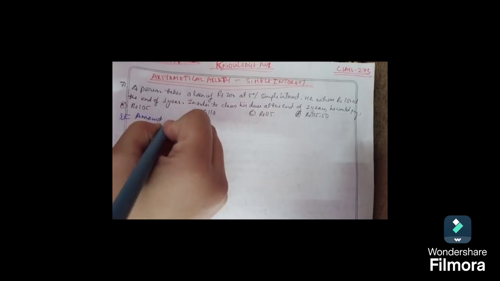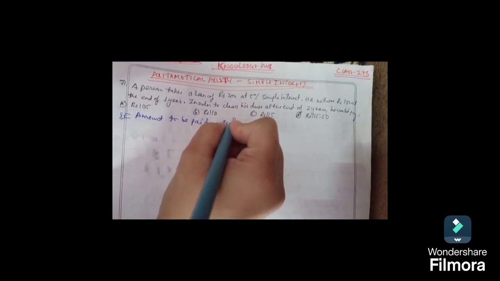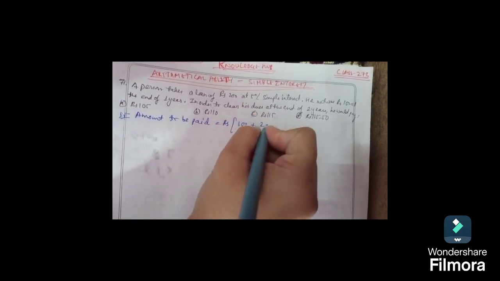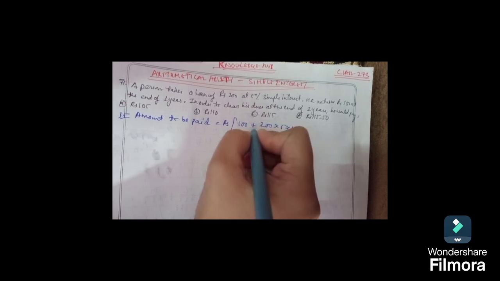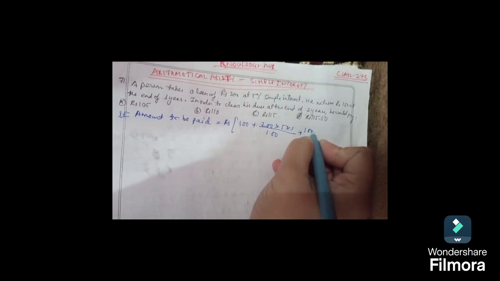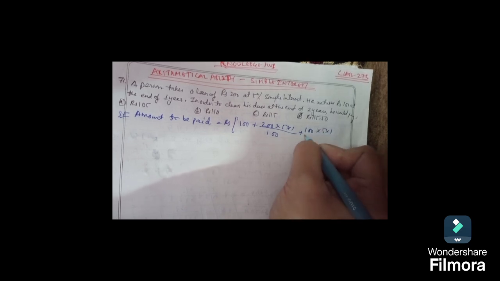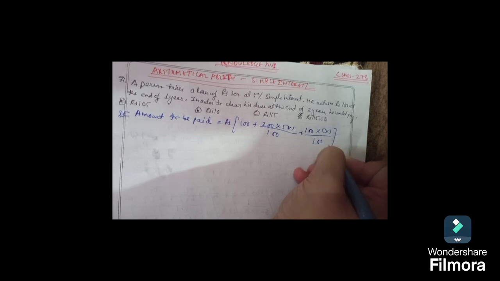Amount to be paid equals rupees 100 plus 200 into 5 into 1 upon 100, plus 100 into 5 into 1 upon 100, equals rupees 115. That would be the right answer, and that is option C. Option C will be the right answer for this question.